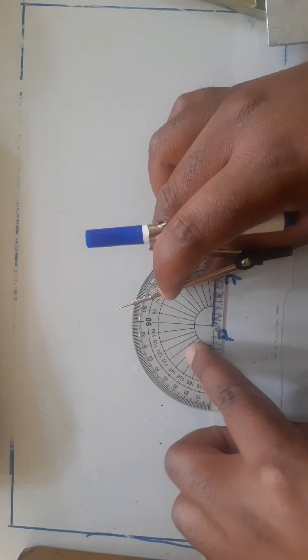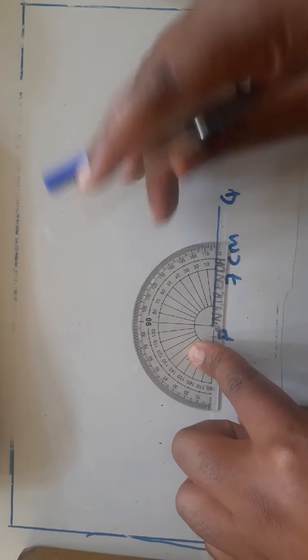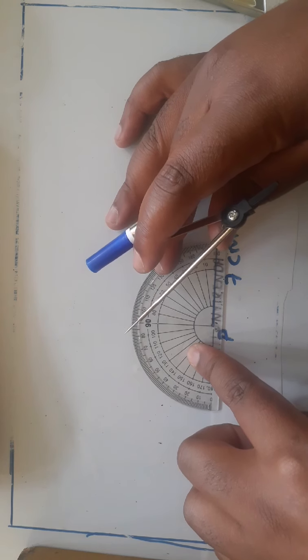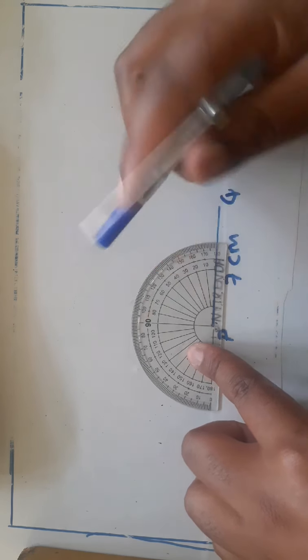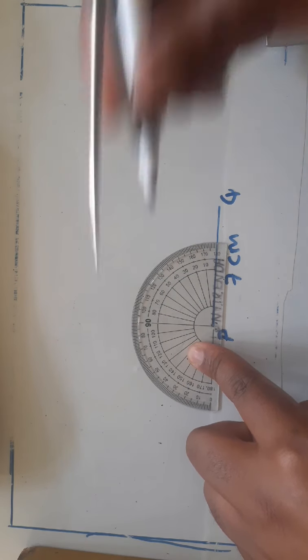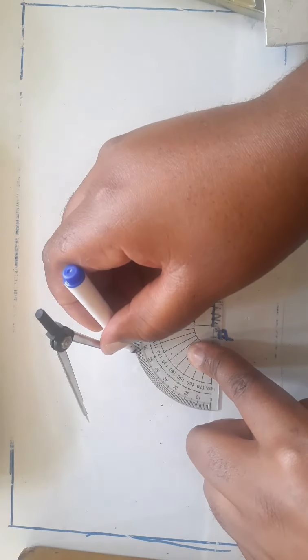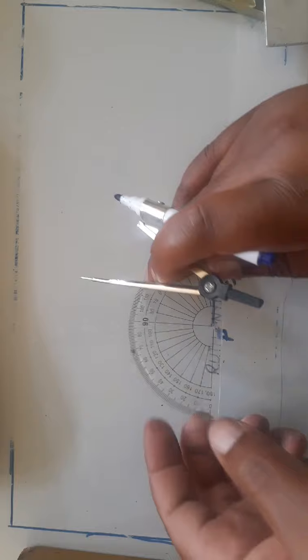Now we start reading from the 0 mark. We don't start from 180, we start from 0, up to 110. Our 110 is somewhere here; from the outside you might think it's 70, but that's where our 110 is. So I'll mark that.